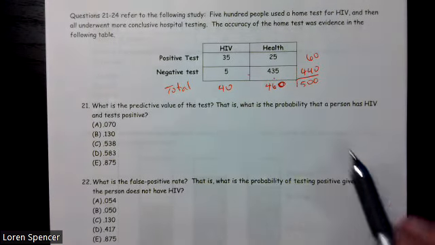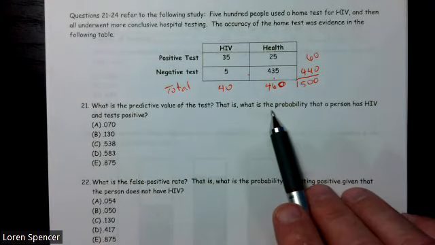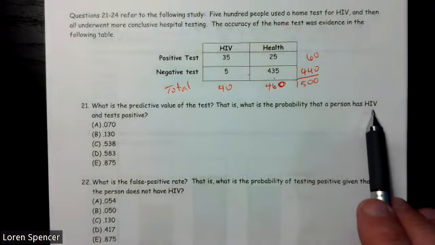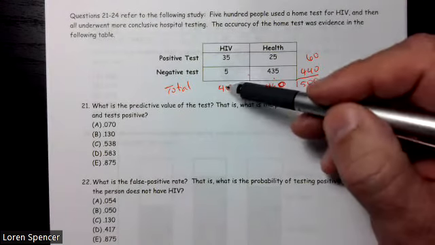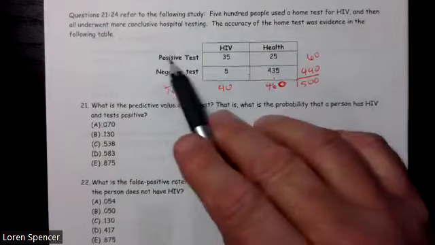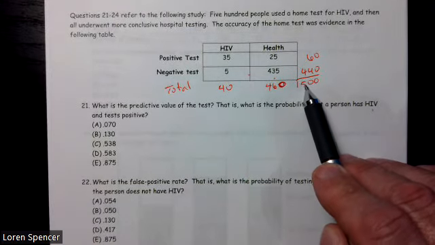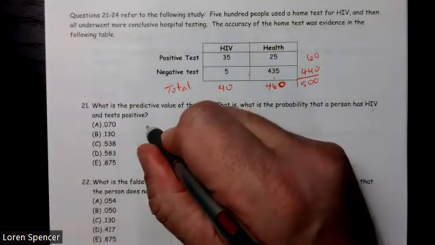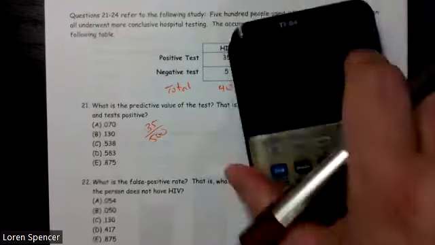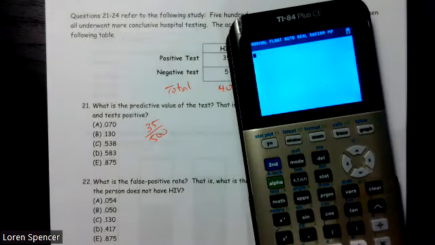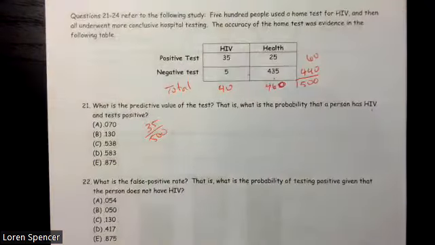Okay, what is the predictive value? I don't have a clue what that even means. That is, what is the probability that a person has HIV and tests positive? Well, positive and has it is 35 out of 500. And if we take that and we divide it out, 35 divided by 500, 0.07, we get A.